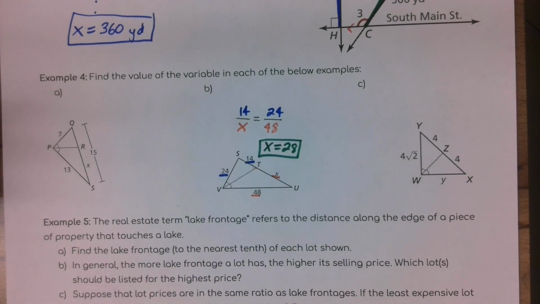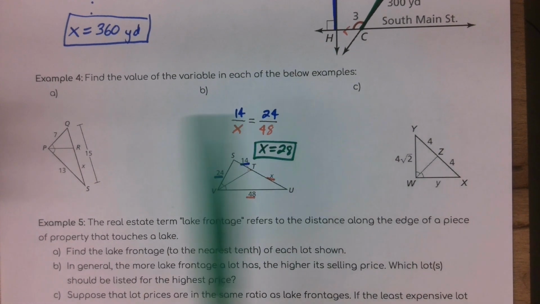Now I want you to pause and try out problem C, then try out problem A. I'm going to unpause in just a moment, so pause the video and see how you do.